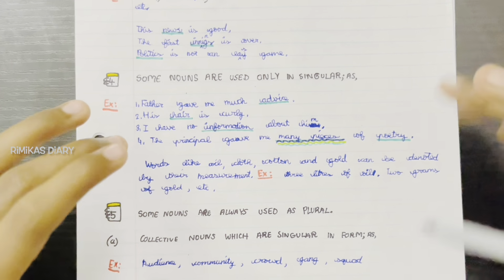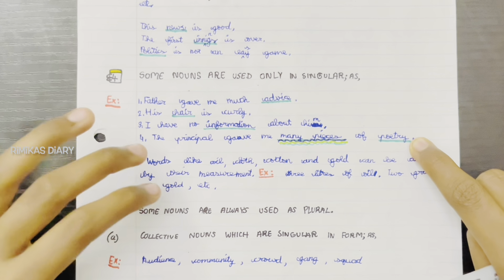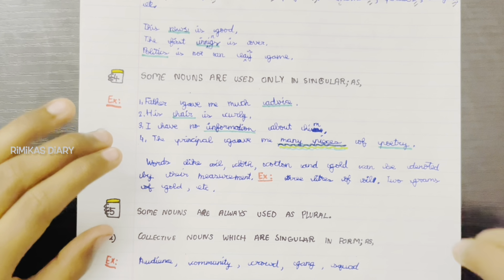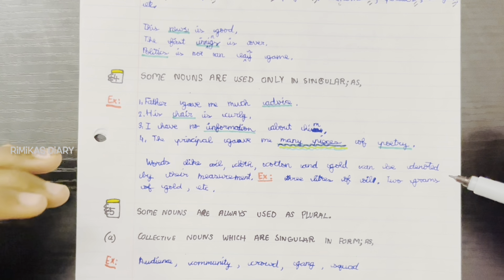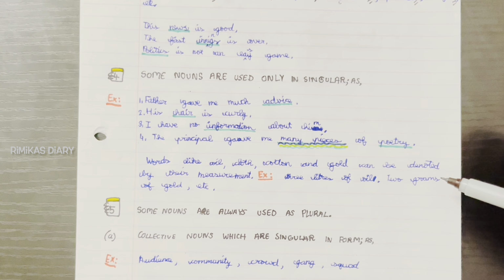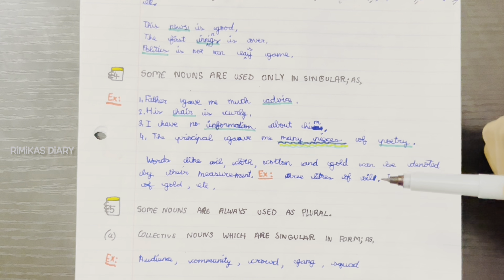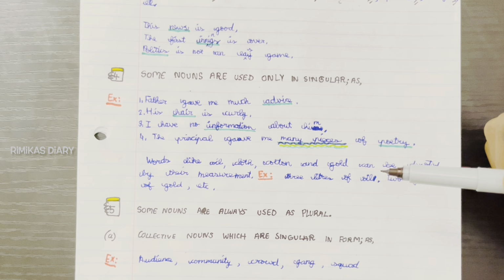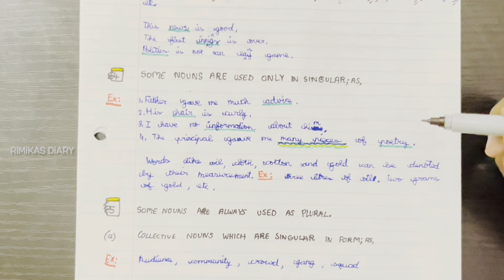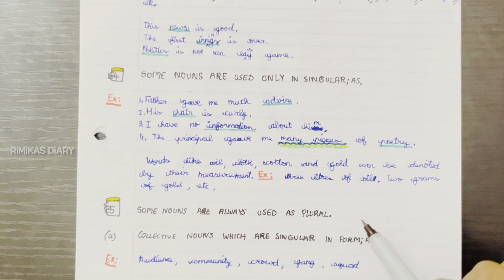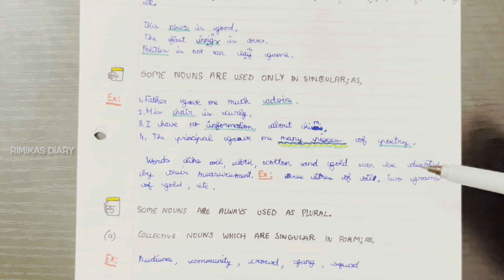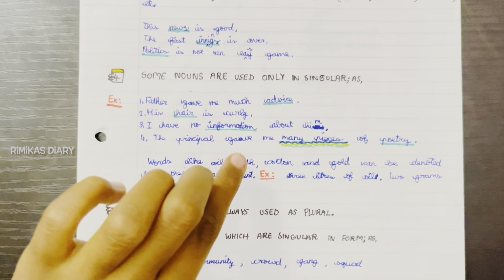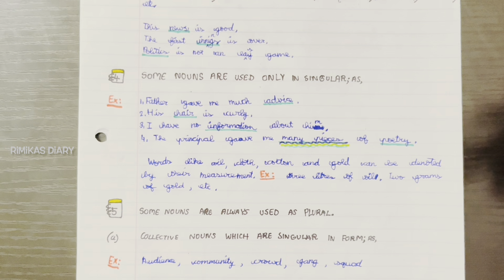So the fourth example, I'll come back to after we are done reading this. Words like oil, cloth, cotton, and gold can be denoted by their measurement. These are uncountable nouns. If you want to use these words in plural form, you can't say oils, cloths, cottons, and golds. Instead, you could denote them using their measurement. Example, 3 liters of oil, 2 grams of gold, etc. So now they know that you're saying plural. Even for cloth, you could say I need 2 meters of cloth.